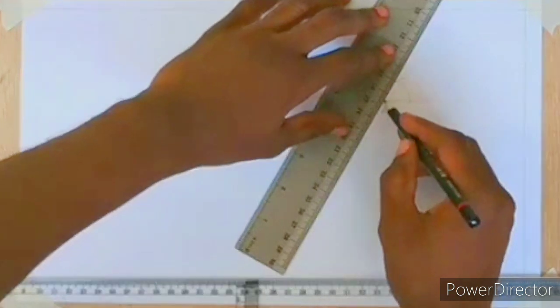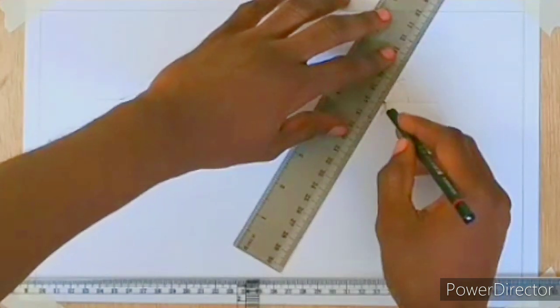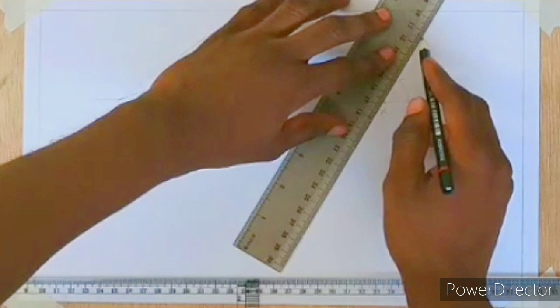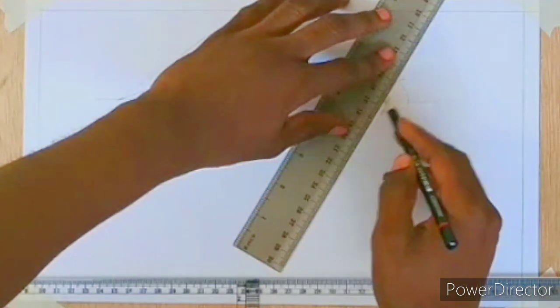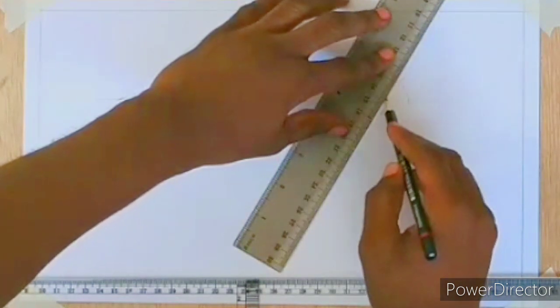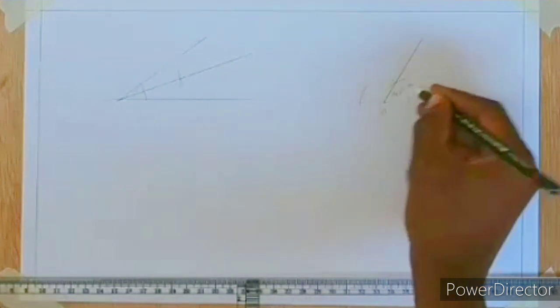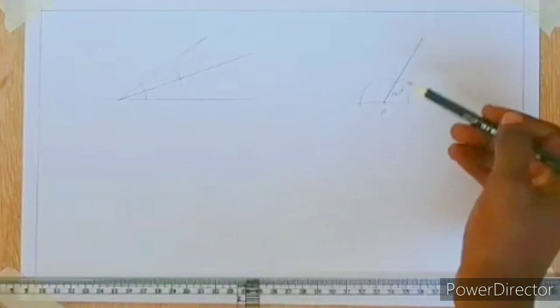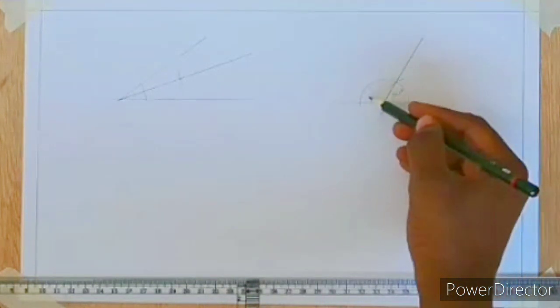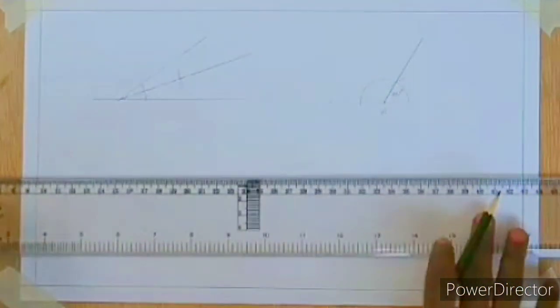So draw a line from here, and this is going to give you a 60 degrees angle. We all know from here to here is 180 degrees. So if here is 60 degrees, automatically here is 120 degrees. It's just that simple. Let's go to the next angle, 90 degrees.